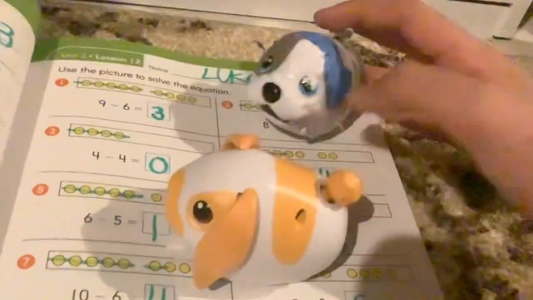Rabbits, rabbits, rabbits. Why are rabbits everywhere? Beep. Ooh, what is this? Oh, use the picture to solve the equation. Hop, ow. Sorry. No, it's fine.